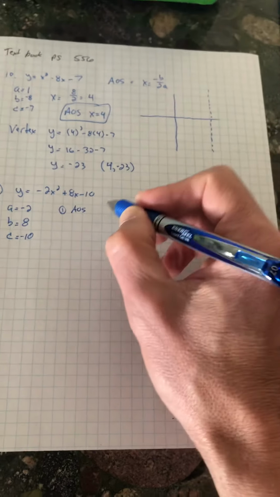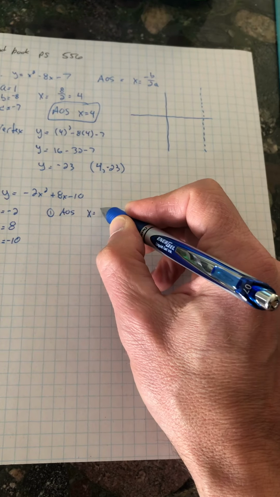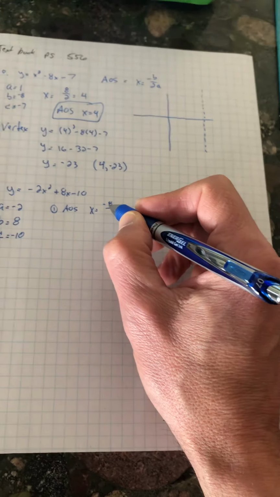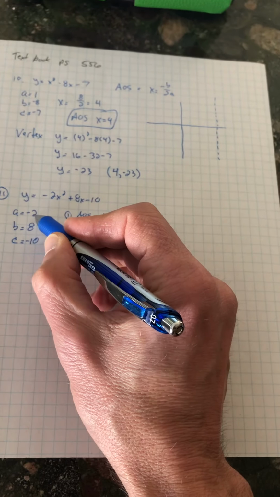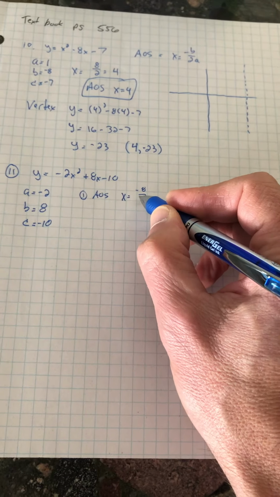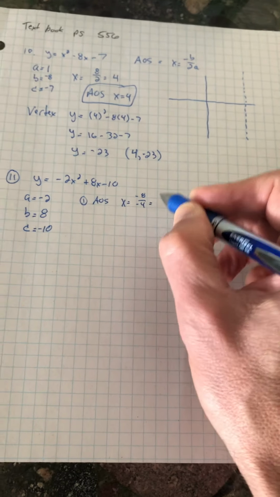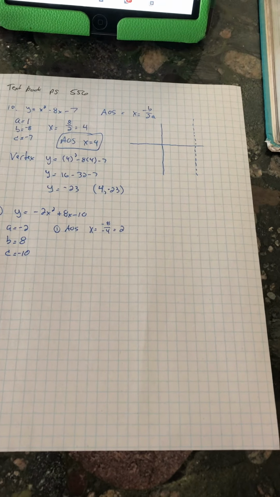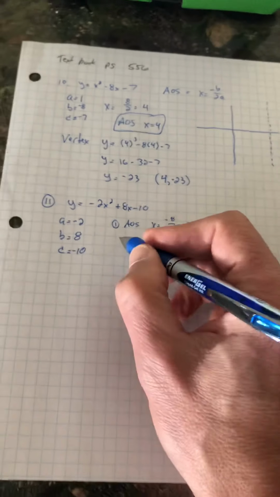That's the first thing. So x is going to equal the opposite of b, or -8, over 2a. 2 times -2 ends up being -4. So this guy ends up being 2. My axis of symmetry ends up being 2. All right, so now let's find the vertex.